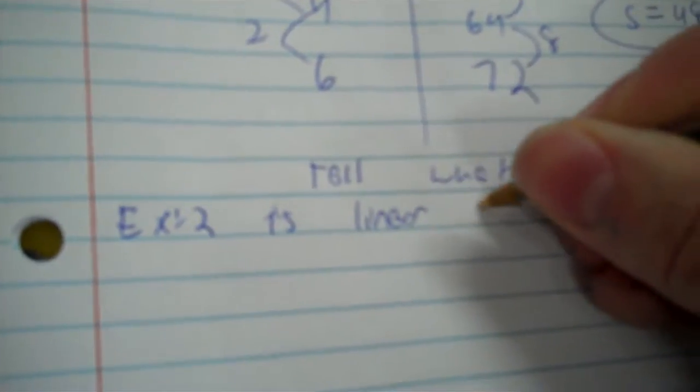Okay, example 2. Tell whether the function is linear or non-linear. Okay, so we got our XY table, and it goes 0, 1, 2, 3, and then we have 2, 5, negative 6, 4.